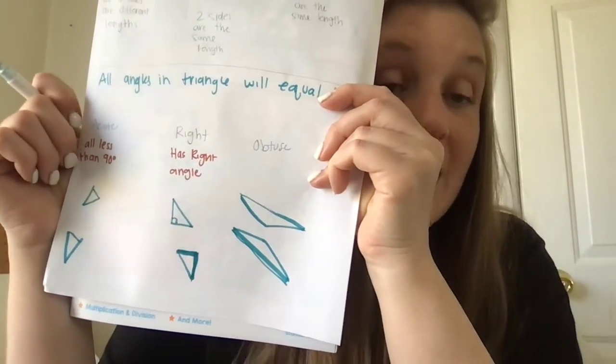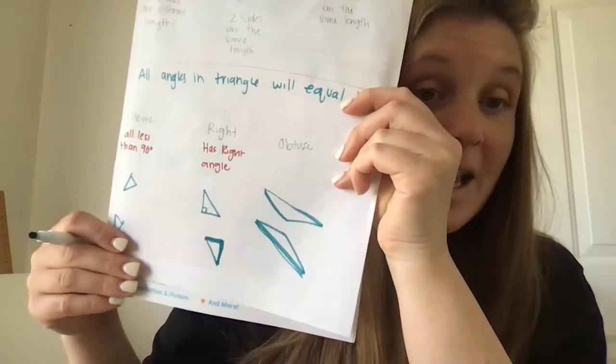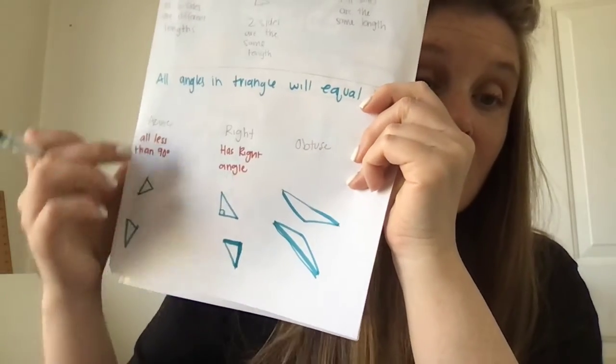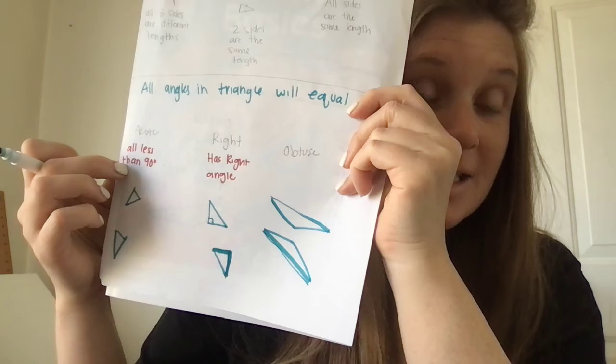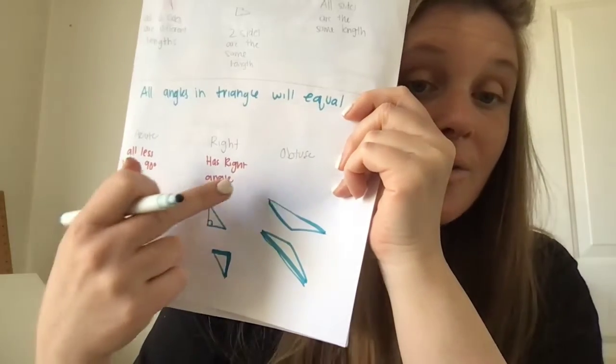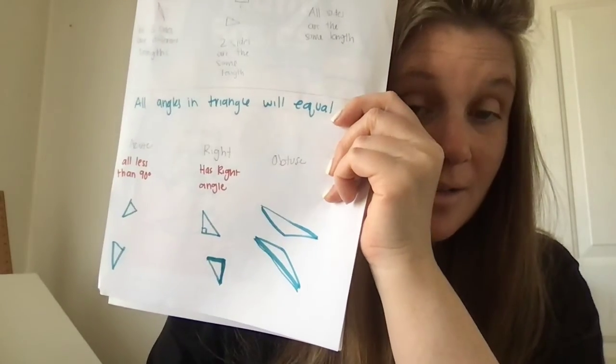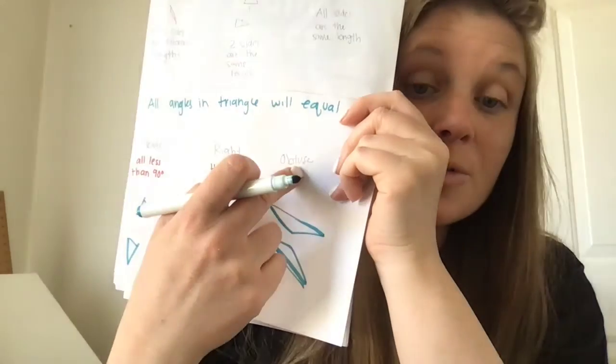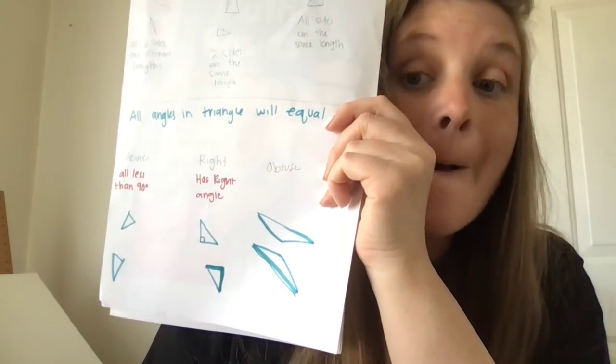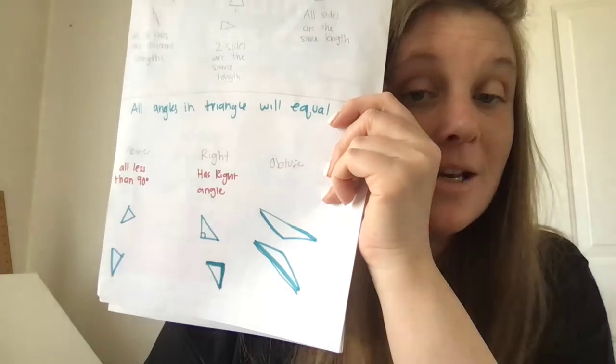This classifies them by their angles, right? Acute. All less than 90 degrees. Right. Has one right angle. And obtuse is what has one angle bigger than 90 degrees.